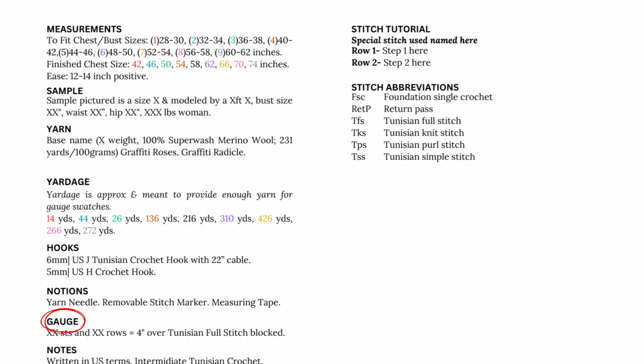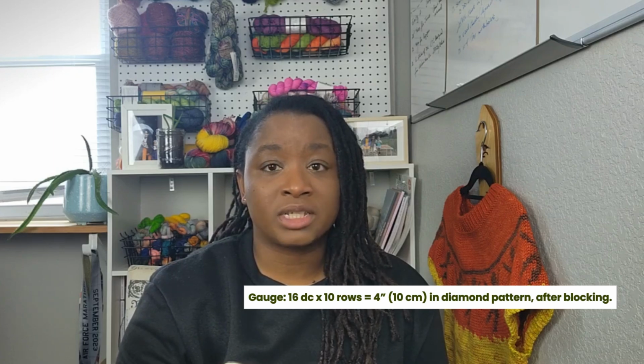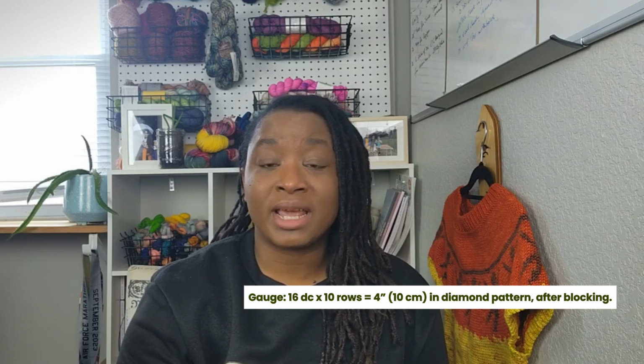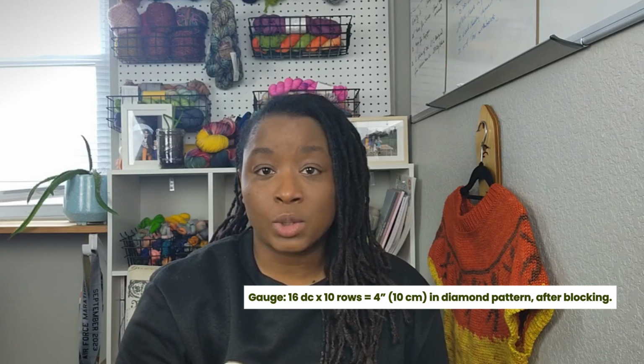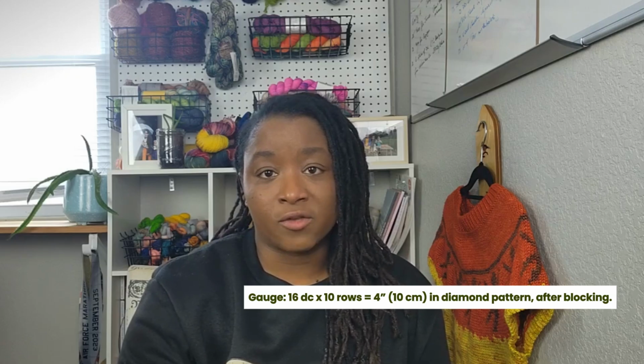Gauge information ensures that a finished piece turns out the correct size. Your pattern should include a gauge swatch measurement specifying the stitch patterns used and how many stitches and rows are required per inch. An example is shown on the screen here for you.